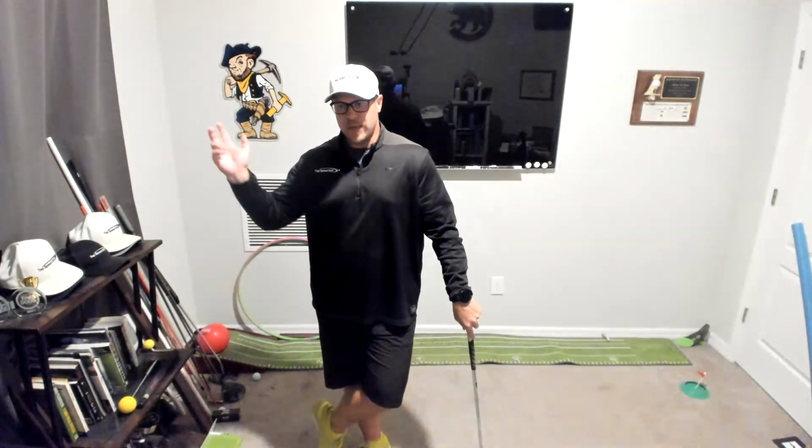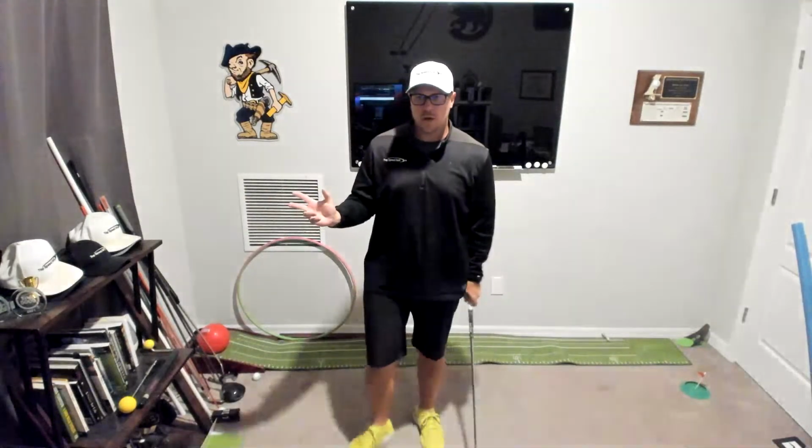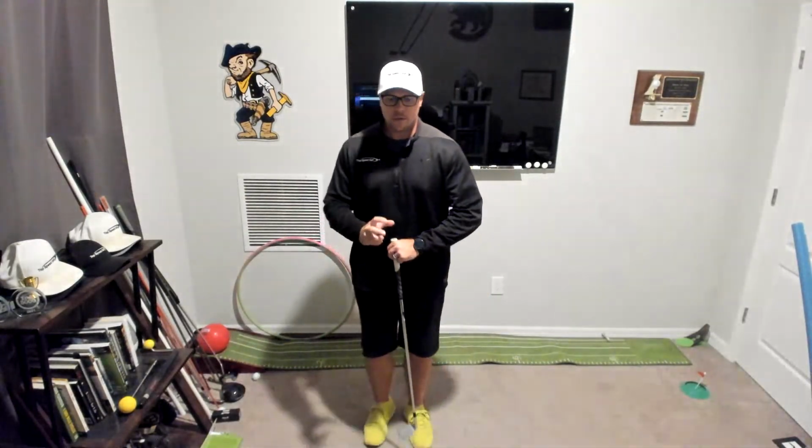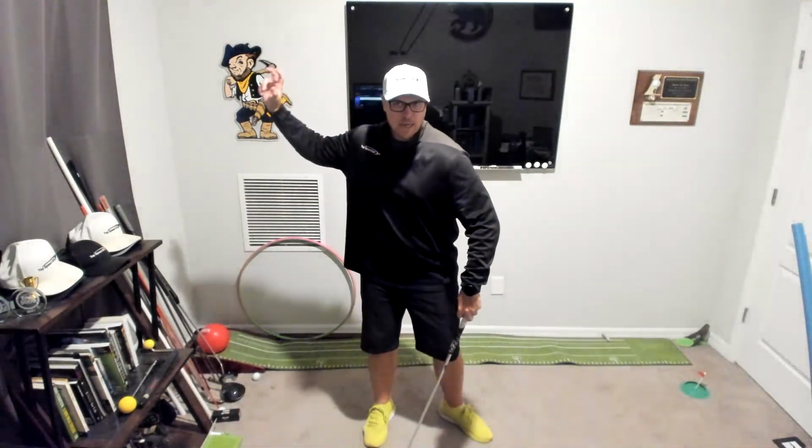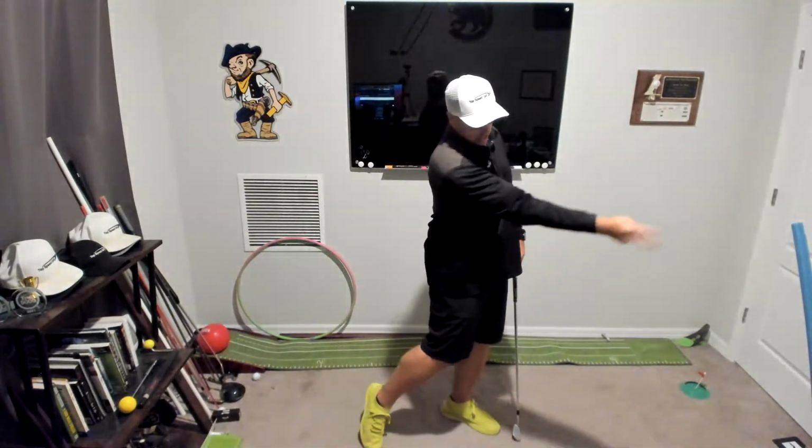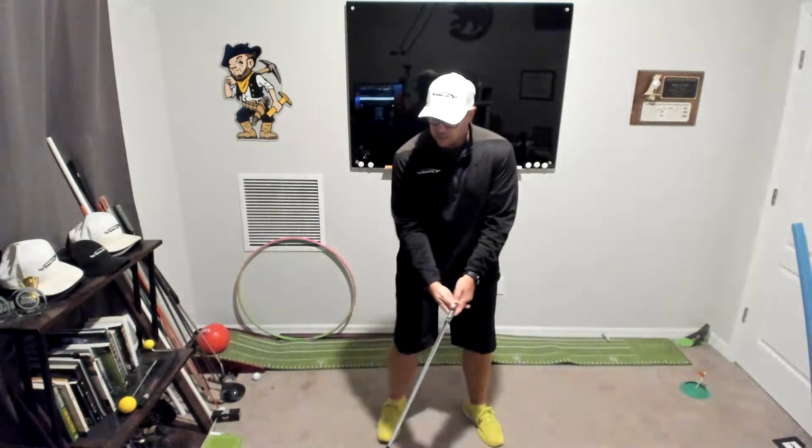But yeah, if you can keep that trail arm, it's very much like throwing a ball. So if I was going to throw a ball, I'm going to bring it back. I'm going to have it about 90 degrees. It's going to stay at 90 degrees as I'm rotating open, and then I'm going to straighten it out and let it go. So it's very similar in the golf swing.